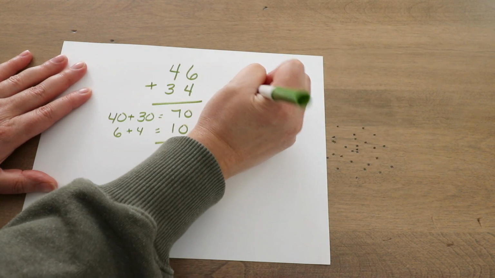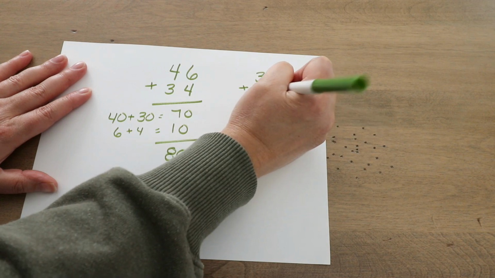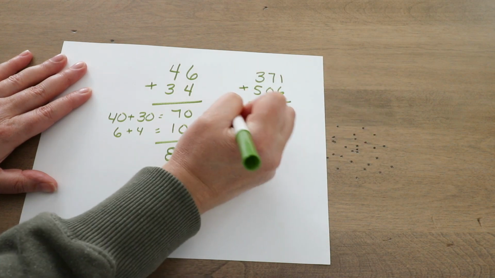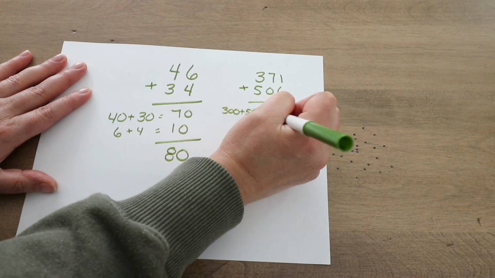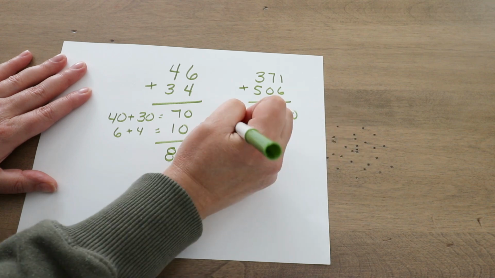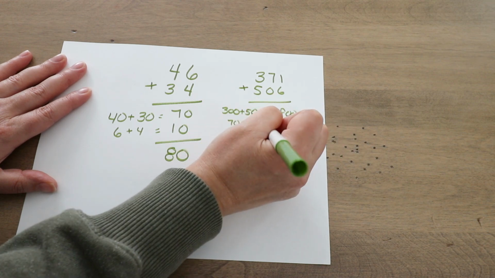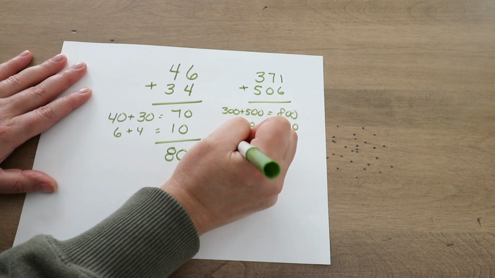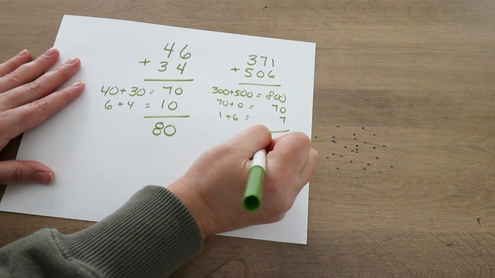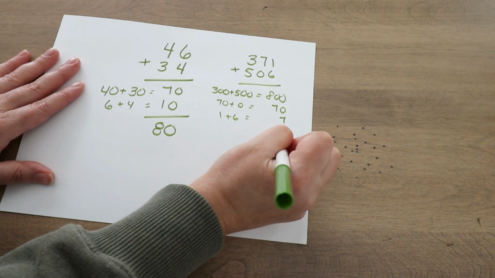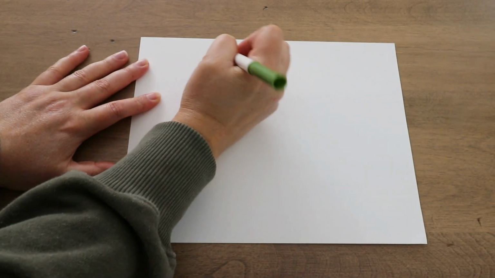Let's do 371 plus 506. And again, they will be tasked to write out the place values. So we have 800, 70 plus 0 equals 70, 1 plus 6 equals 7. Adding that all together, 877.